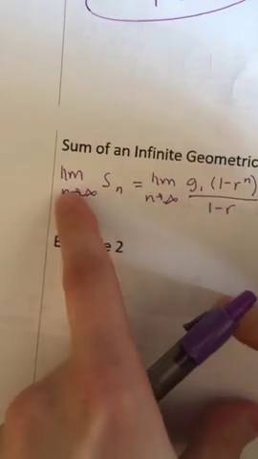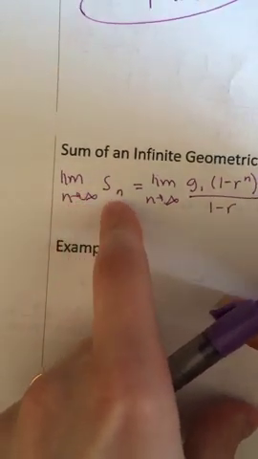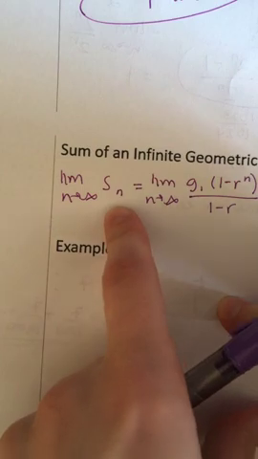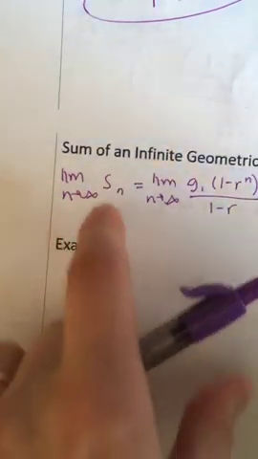So if I want to take the limit as n goes to infinity of some series, I hope you all thought that was funny and laughed.